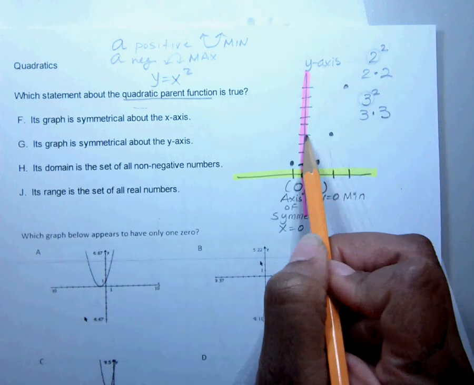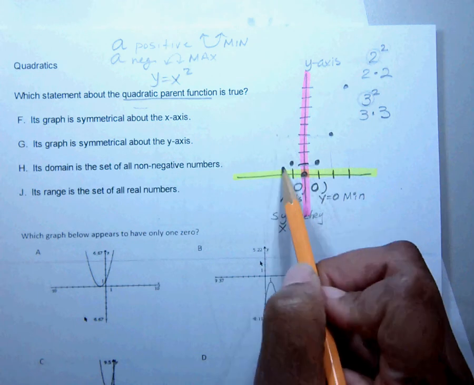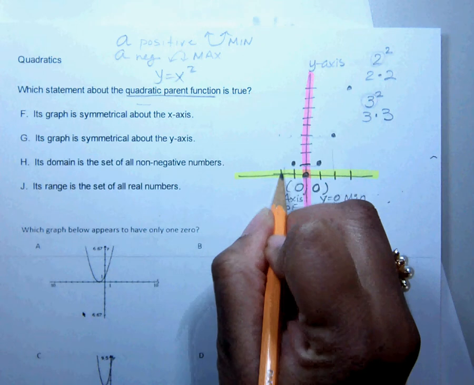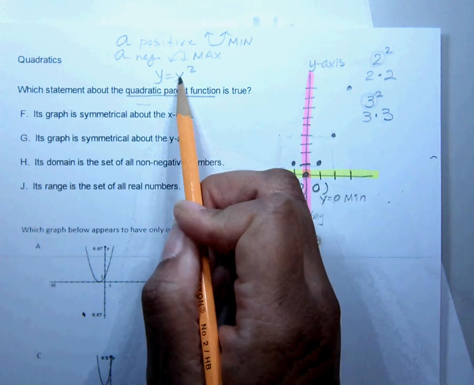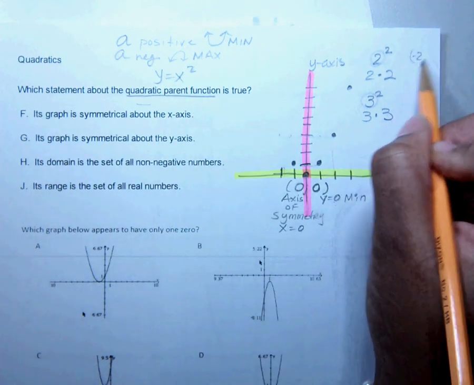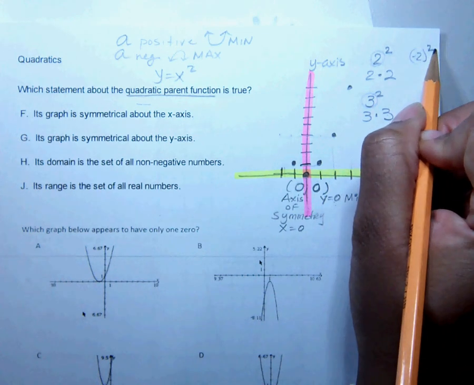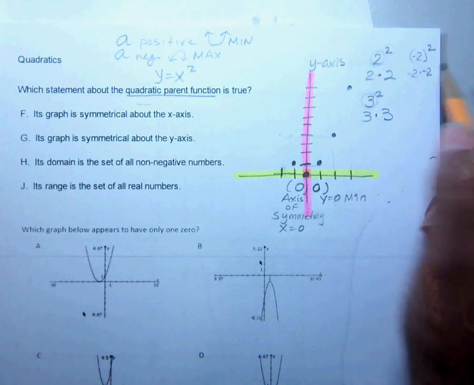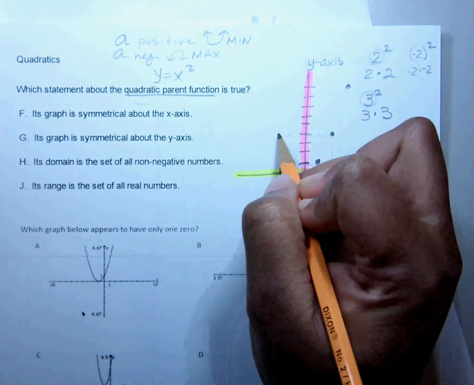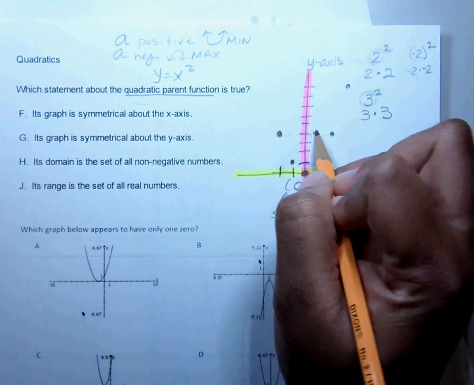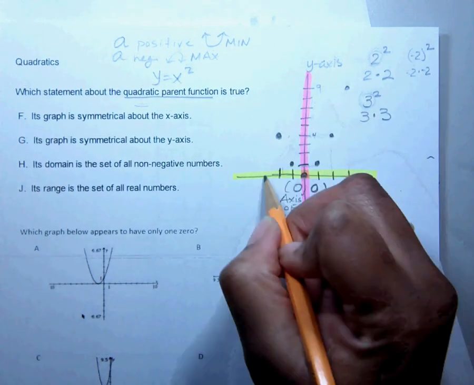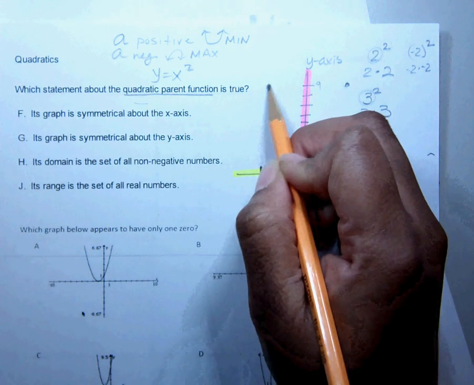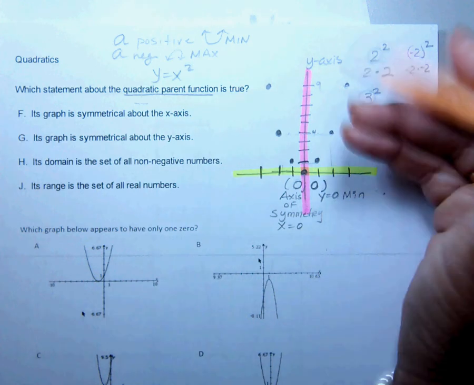Okay, and if I am 2 away this way, I need to be 2 away that way. And another way to check that this is correct, if I take negative 2 and plug it in here, negative 2 squared would be negative 2 times negative 2. Negative times a negative is a positive. 2 times 2 is 4. So it is 4. And then last but not least would be 9. If I'm 3 away, I'm going to be 3 away as well. And negative 3 times negative 3 is positive 9.